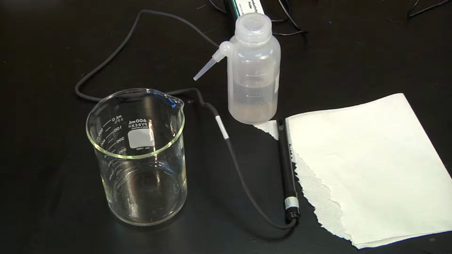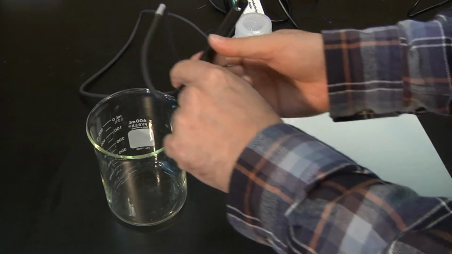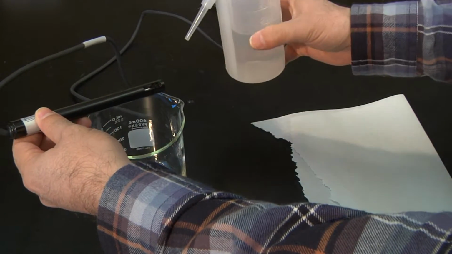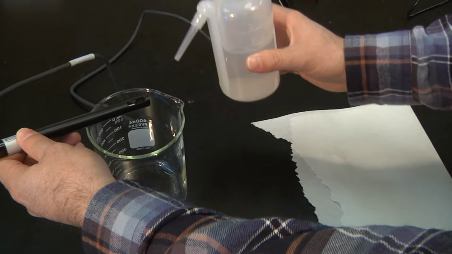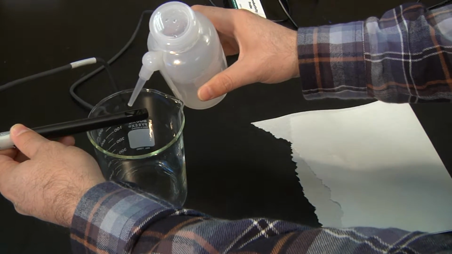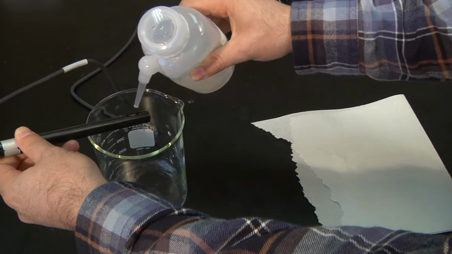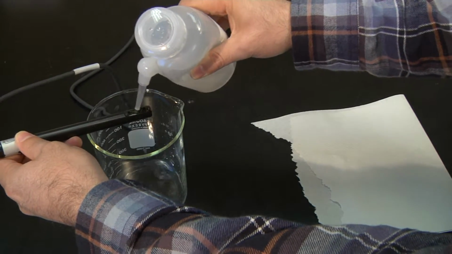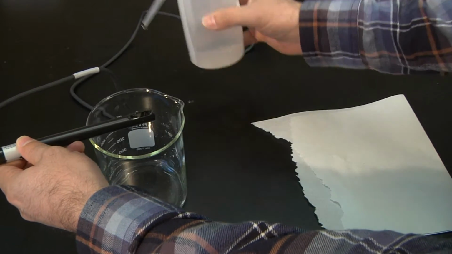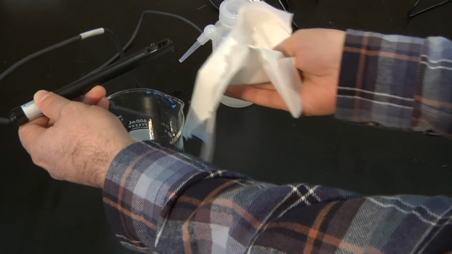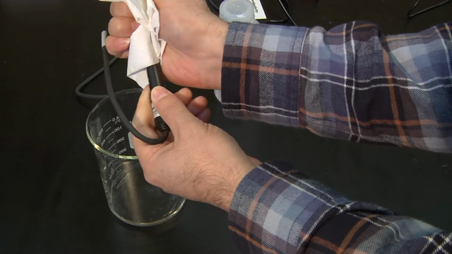After you connect your conductivity sensor to the computer, clean the sensor using distilled water from the wash bottle into a waste container. And then blot it dry using a piece of paper towel.